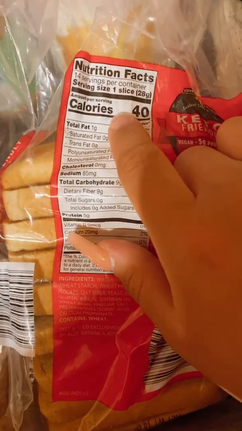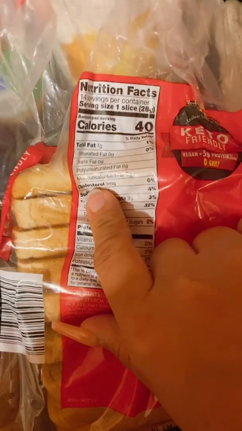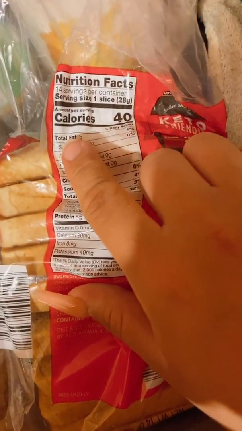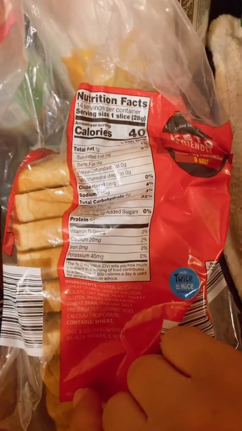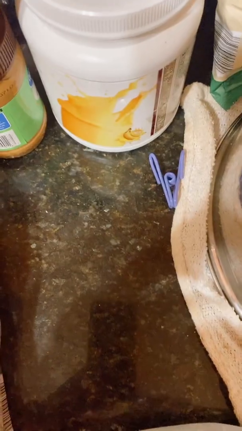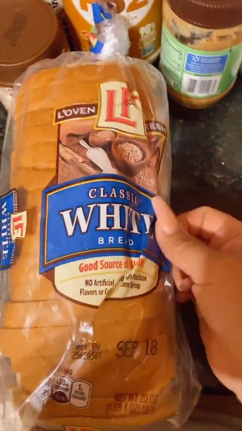And just remember the serving sizes. I usually have 2 of these in the morning. And it has 40 calories per slice. Remember, portions are important, okay? So let's go ahead and look at the other bread, which is the regular white bread, okay?